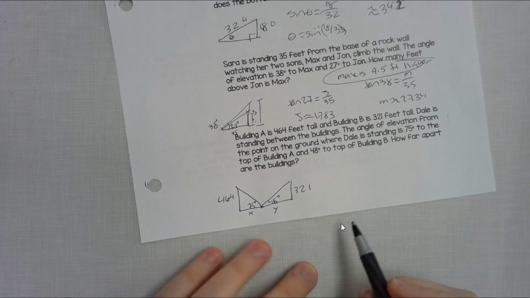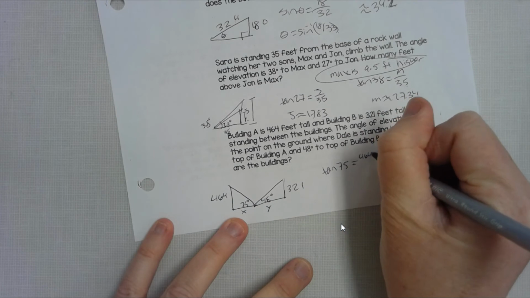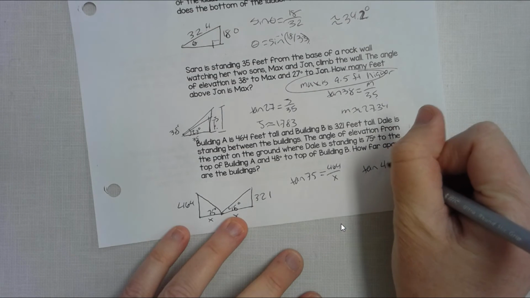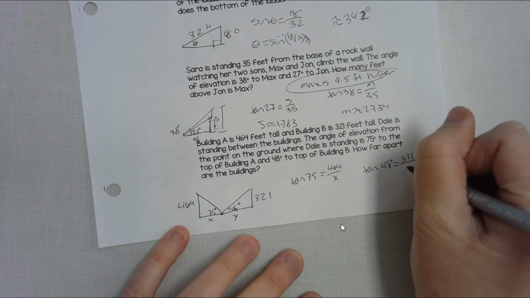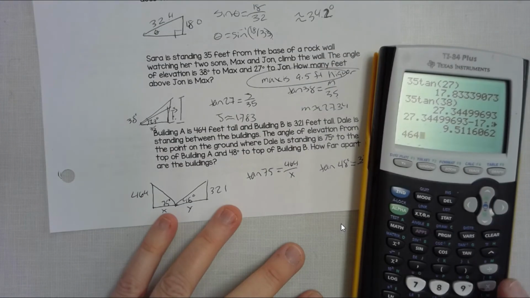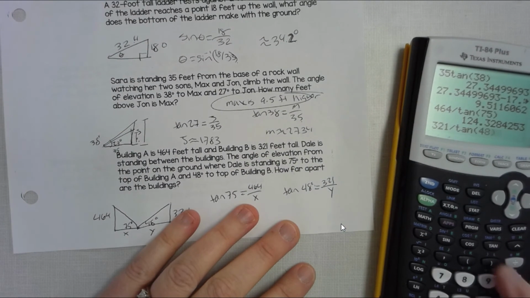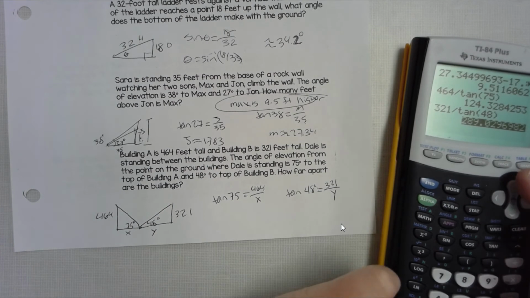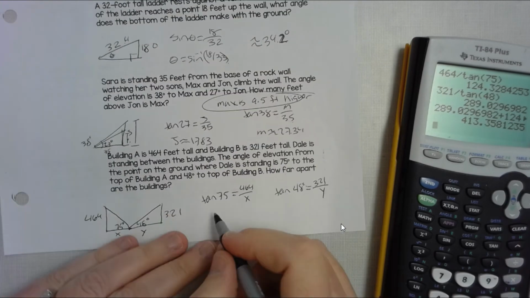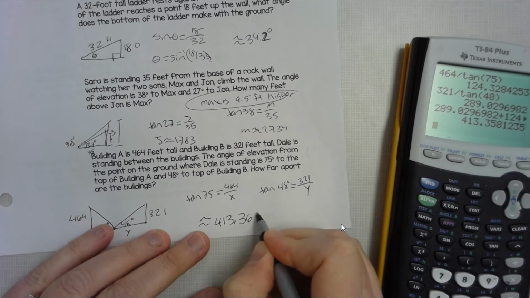And we're just going to add the two together. So again, this is tangent. Tangent of 75 would equal opposite over adjacent. Tangent of 48 would equal opposite over adjacent. When we cross multiply, these end up being a division problem. So I'm going to get 464 divided by tangent of 75 and 321 divided by tangent of 48. So that's your X and Y. We just need to add these two together. So they are approximately 413.36 feet apart.